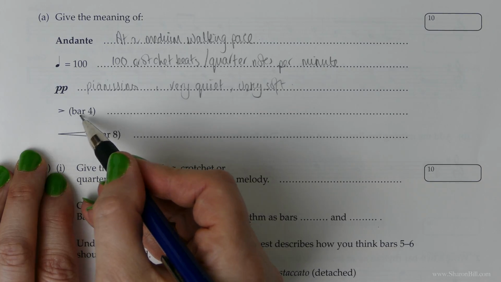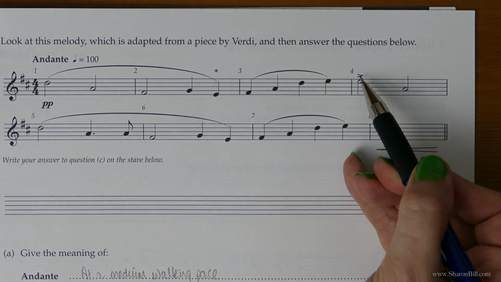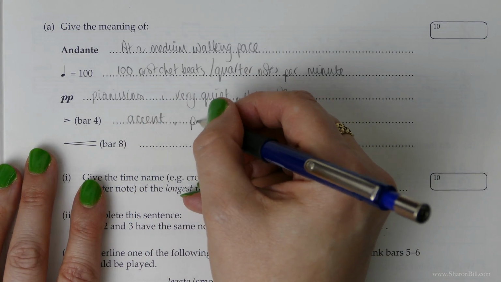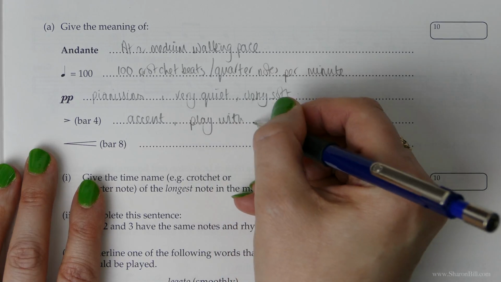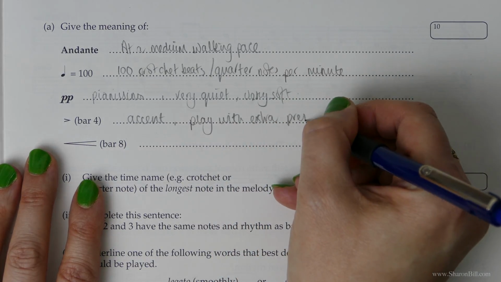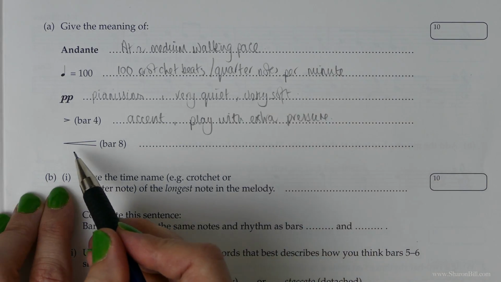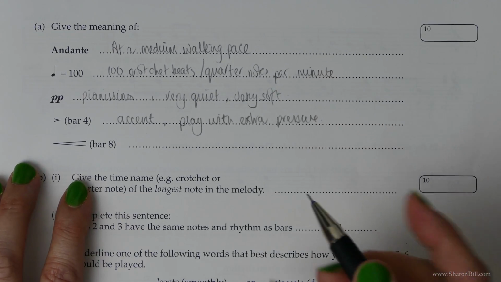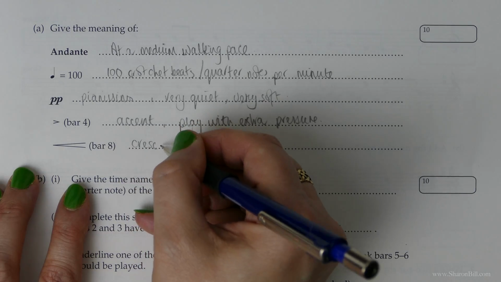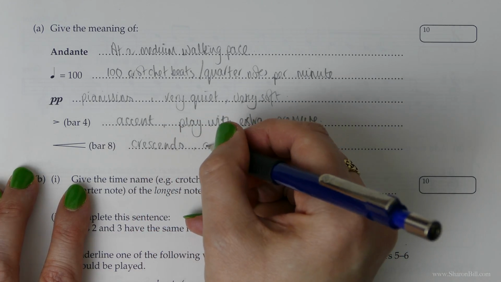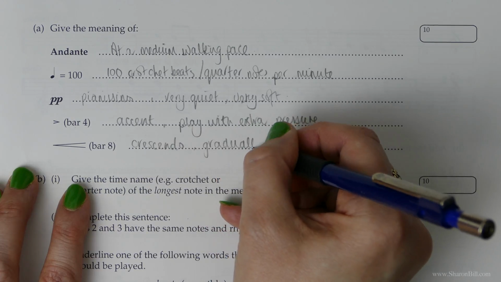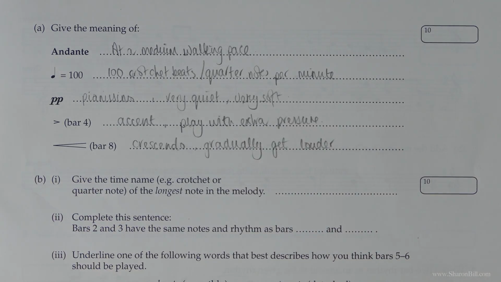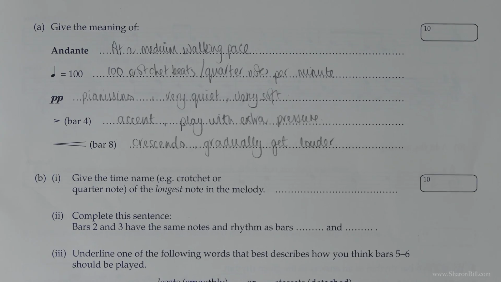This sign here, which is shown in bar 4 here, that's an accent mark, and what that means is to play with extra pressure. This performance direction here, which is shown in bar 8, there, is a crescendo, spelt crescendo, and it means to gradually get louder. So that should score you 10 marks for that section.